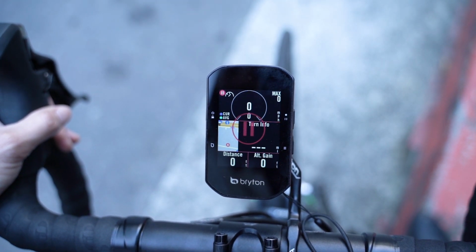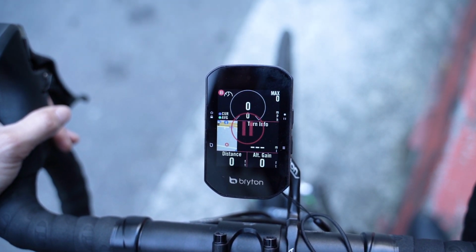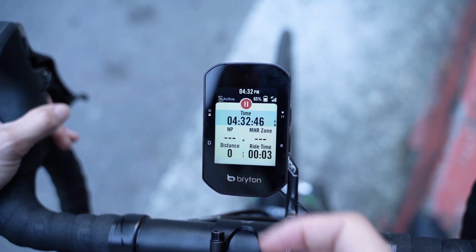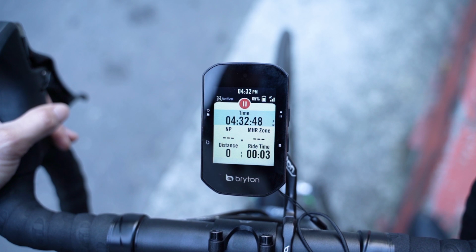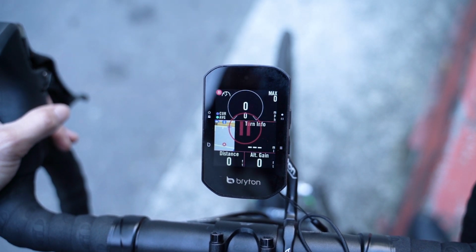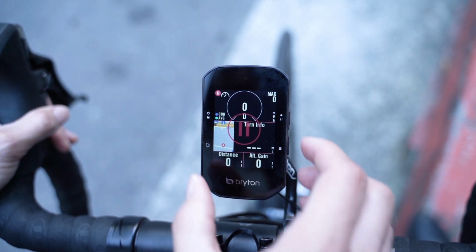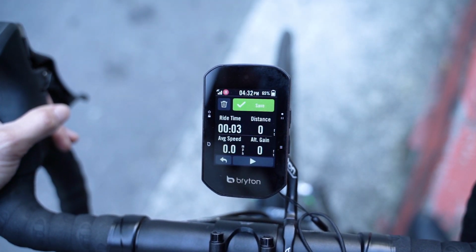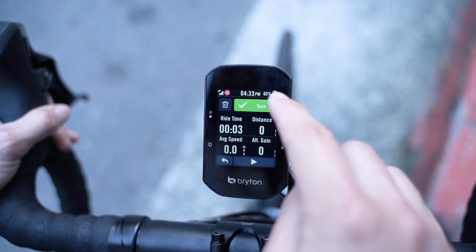By pressing on the screen, you will bring up the Quick Status menu, which will give you an overview of certain critical data as well as sensor information. When you are finished recording, simply press the record button again and hit save to save the ride.